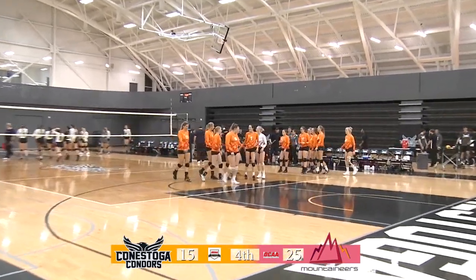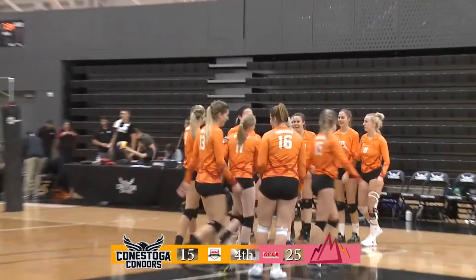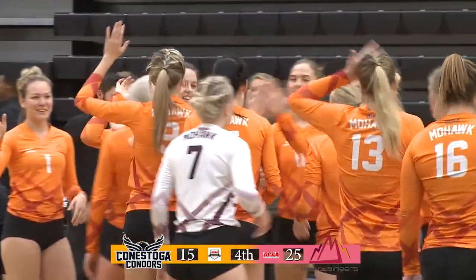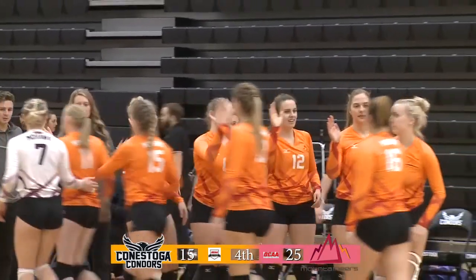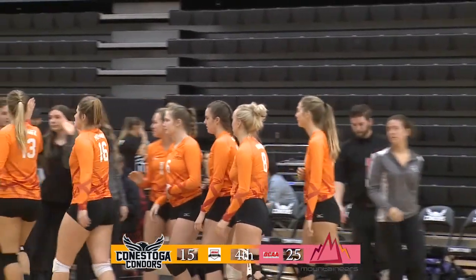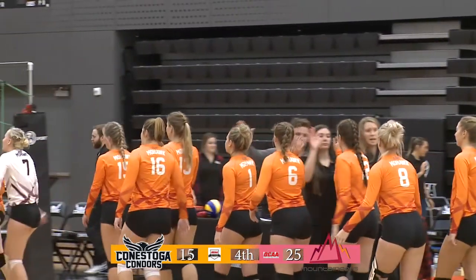Mohawk winning the game 3-1 sets overall. Very good play from both teams there. We saw a lot of power from both teams and so much great showmanship.